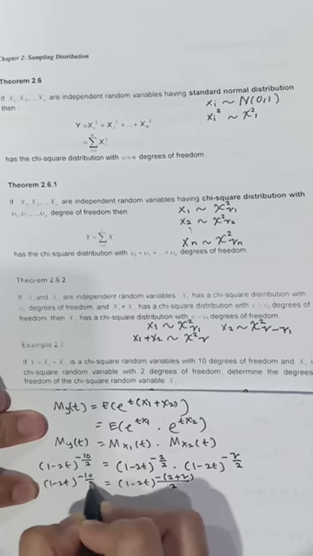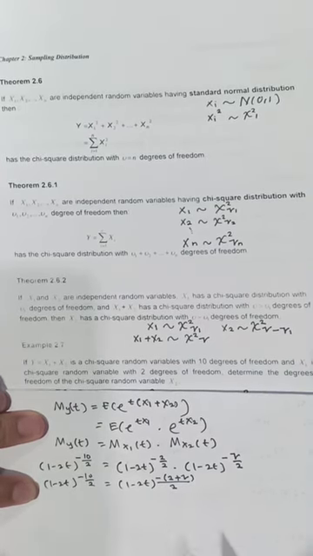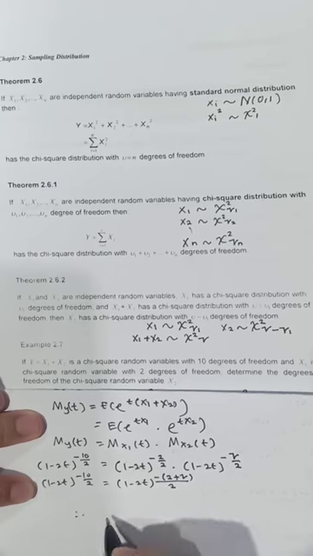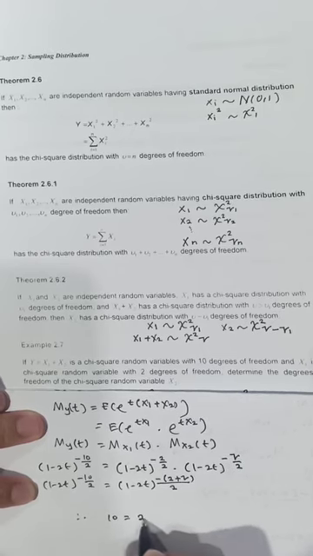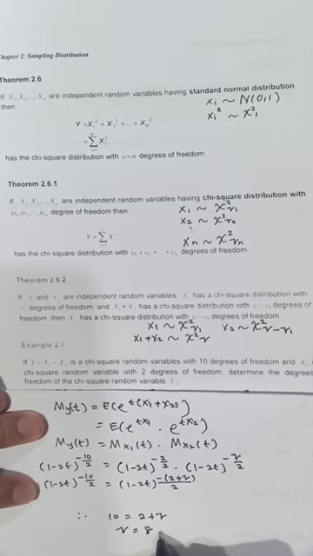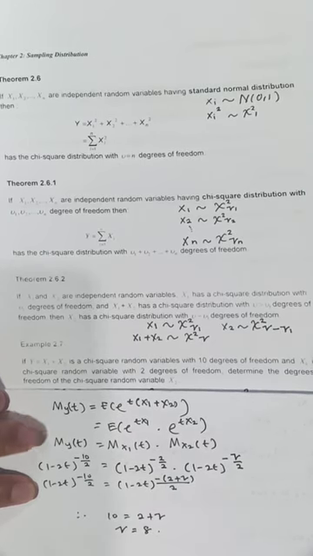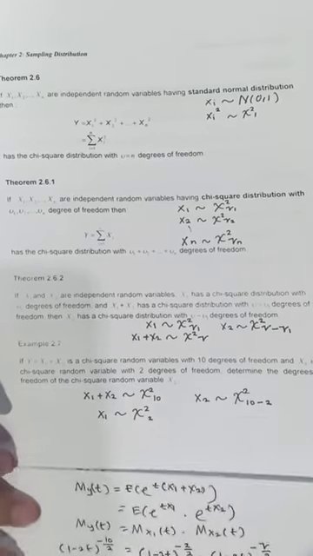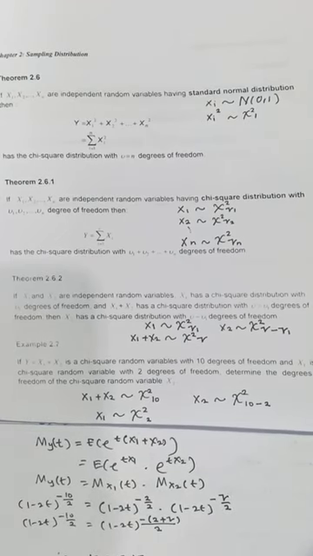So you can compare this. From here you can say that 10 equals 2 plus nu. So we know that nu equals 8. Okay, same as this.